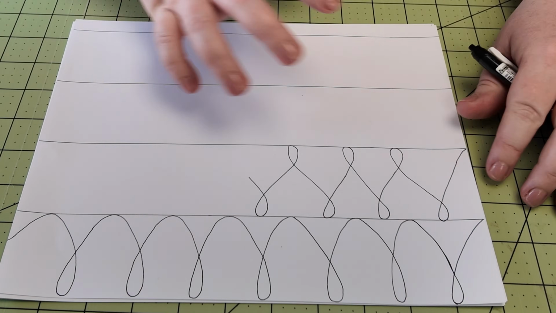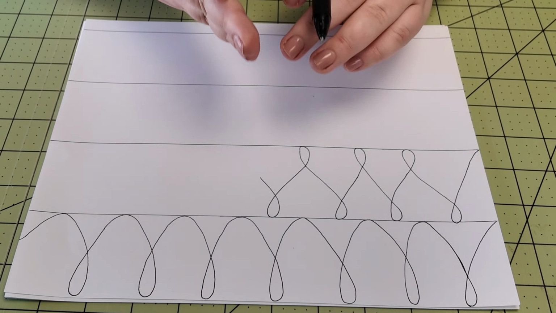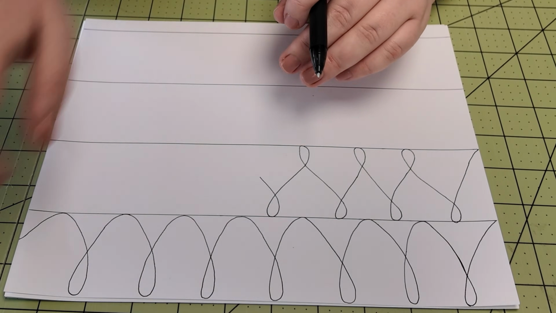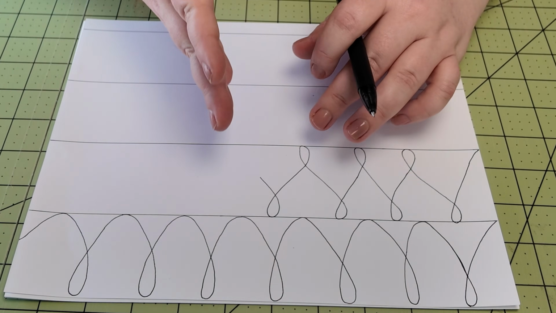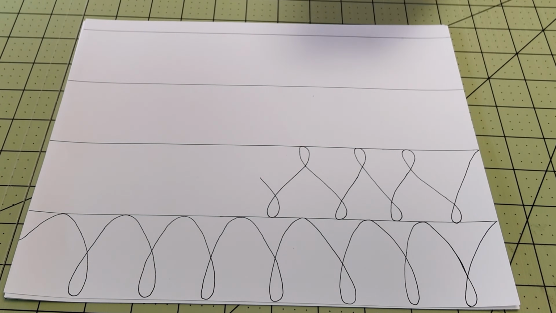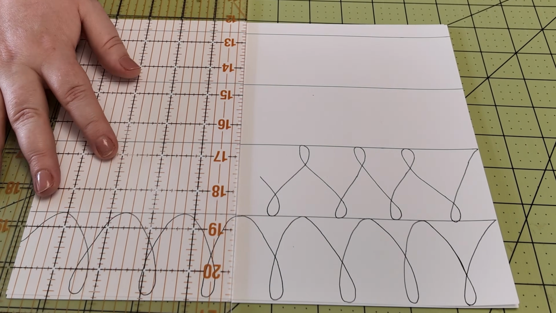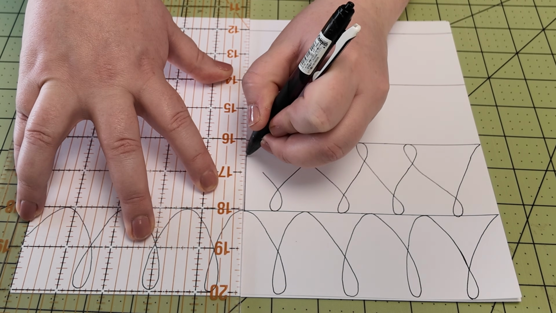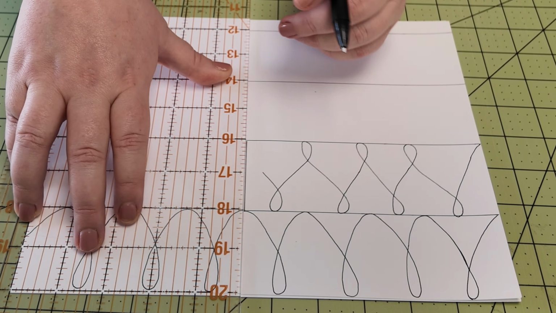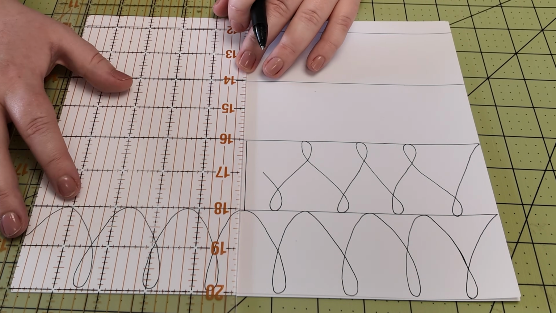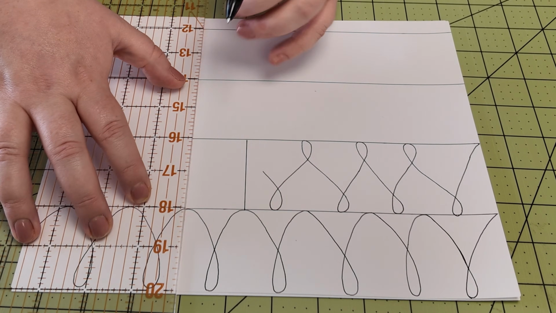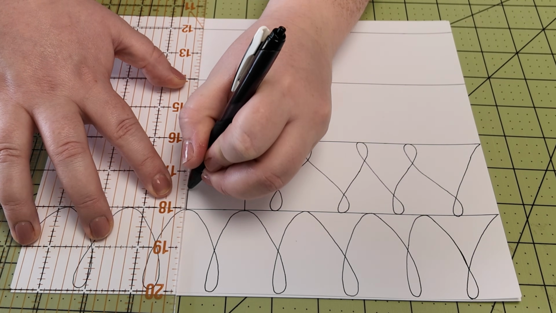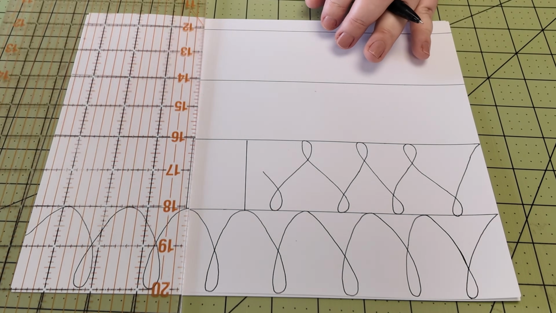Like that. Now, if you want to, you can draw more lines with your marking pen on your quilt. That will help guide you a little bit. So, you could draw another line right here, and then do another line in the distance apart you want your loops to be, like that.